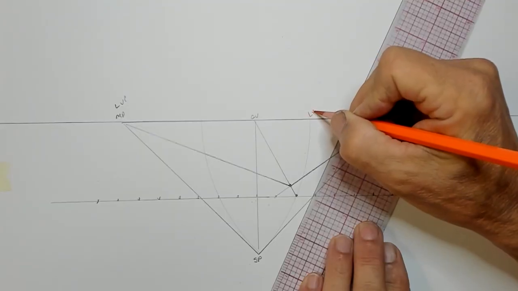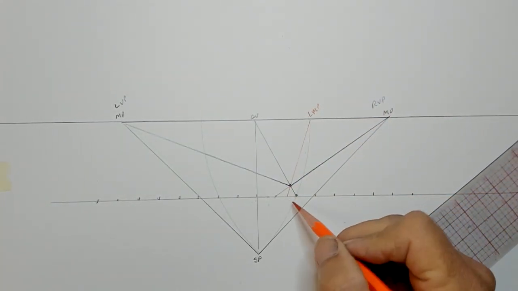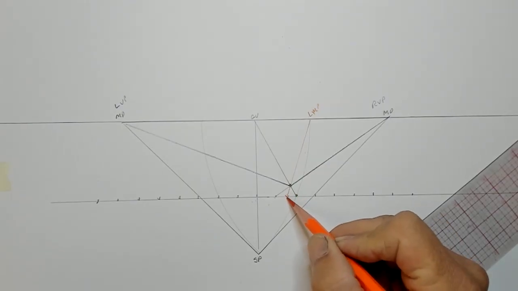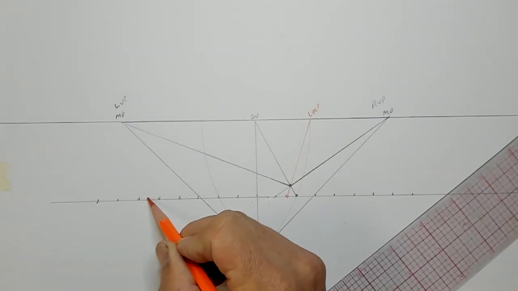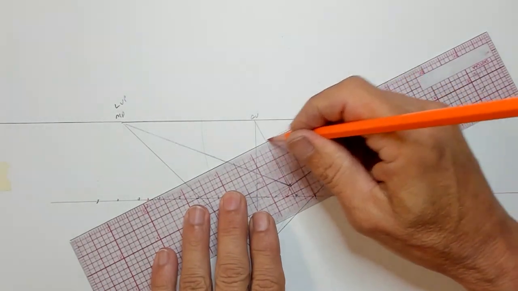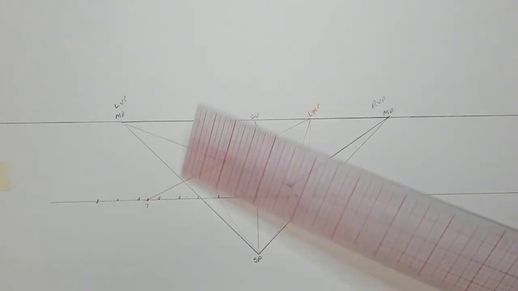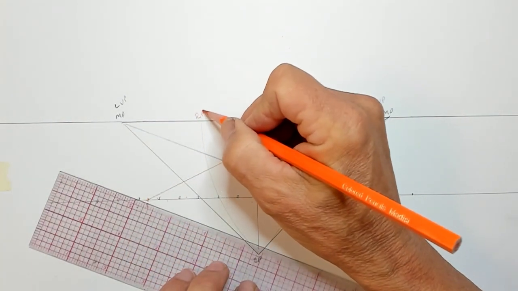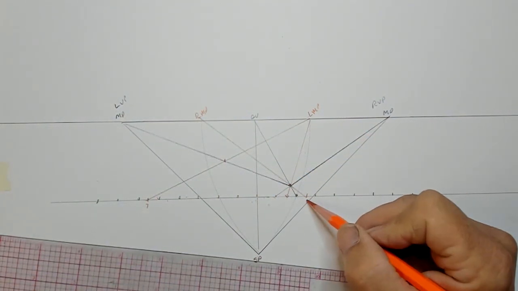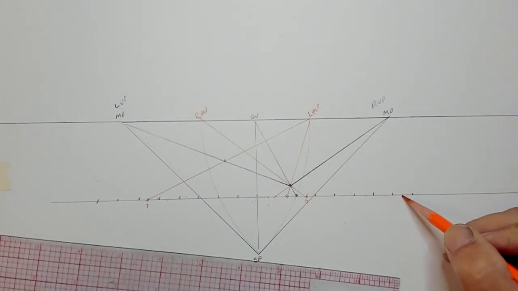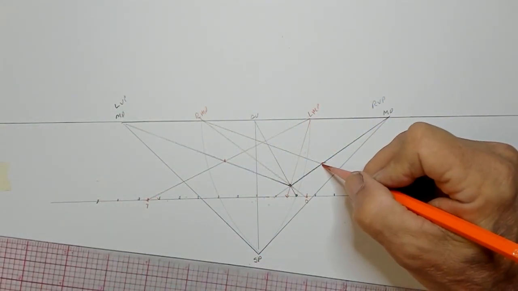So here's my left measuring point. I'm going to take that corner and project it out to the measuring line. It's close to being right in the middle between these two. There is 7. And the other side is 5. So here's my right measuring point. And there's 5.